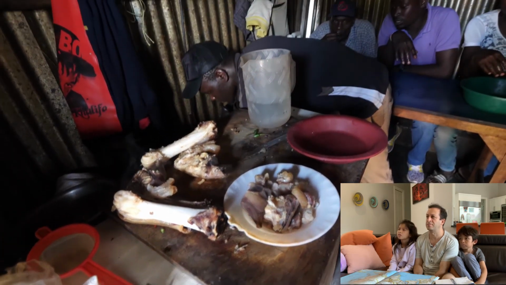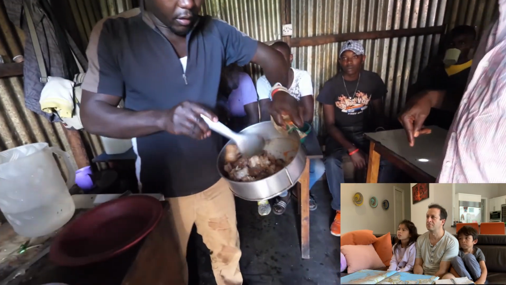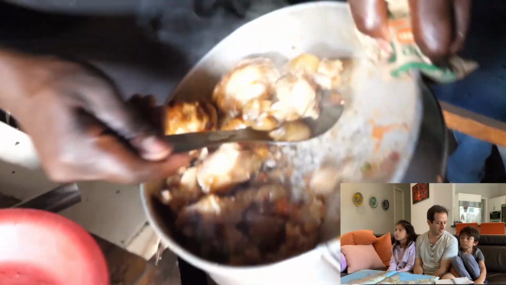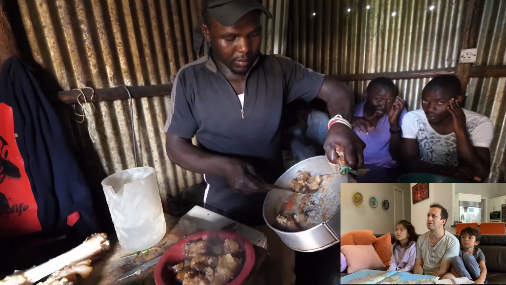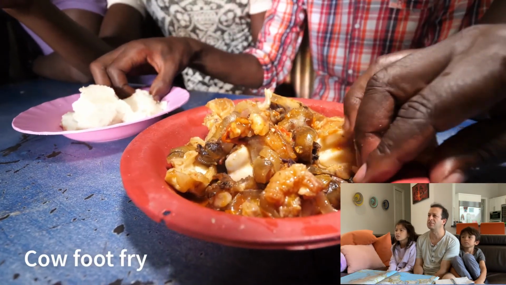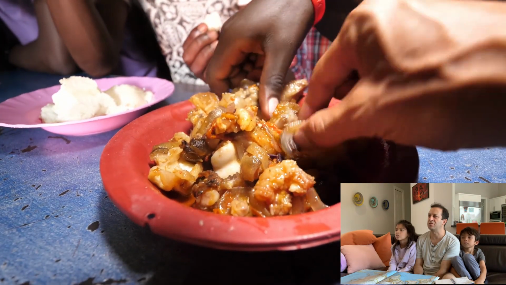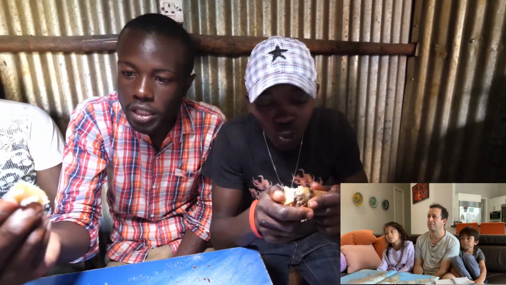Oh, there's the fried foot. Yeah, if you want some fried foot too? We can have. This one is the fried foot. Sawa. So you just take some of these pieces. So you can take the bone, you can take the. It's mostly skin. And skin, yeah. This ugali. Okay, you eat with ugali.